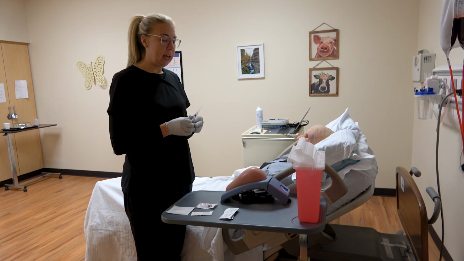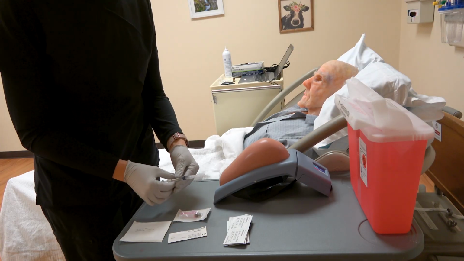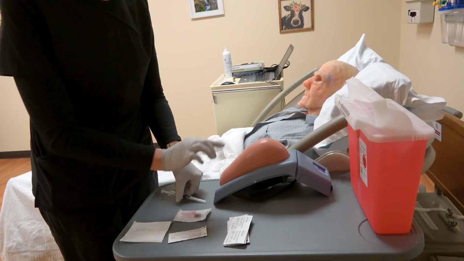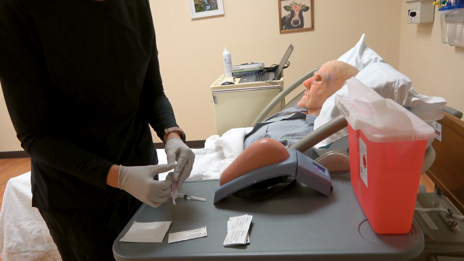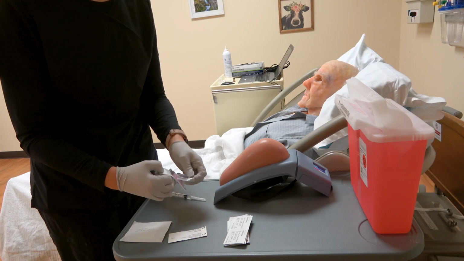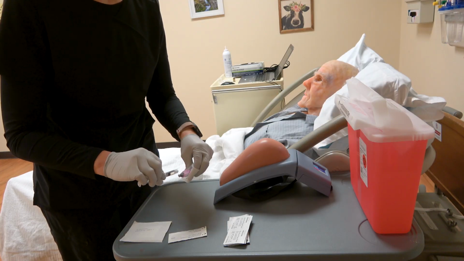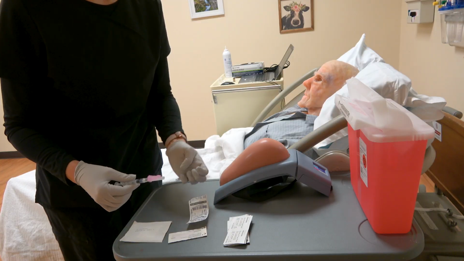So now we're going to go ahead and give our medication. First off, we have to switch out our needleless cannula to the needle that we're going to administer the medication with. If you don't have a needleless cannula available, you can use 2 different needles. But we had a needleless cannula, so we're going to go ahead and attach that right there.